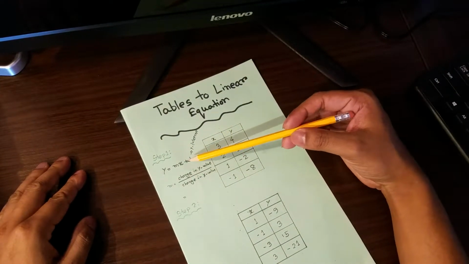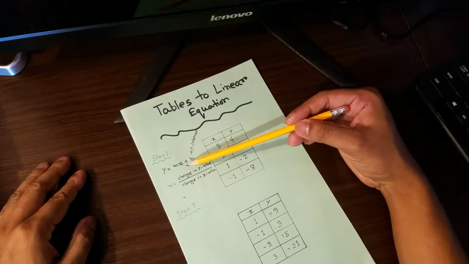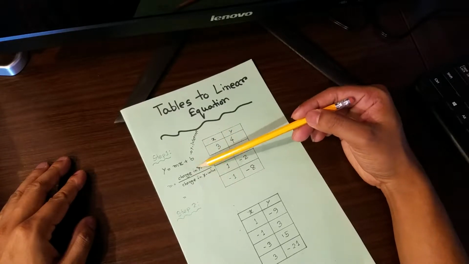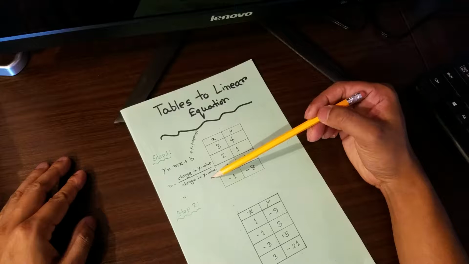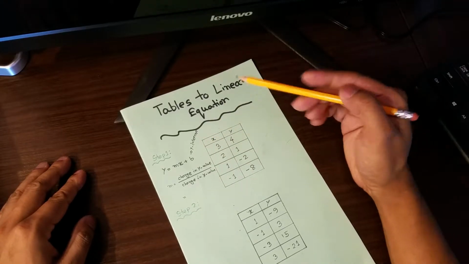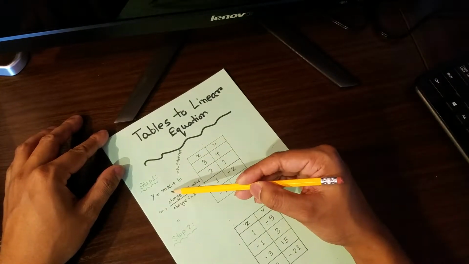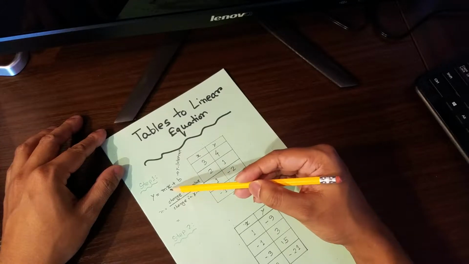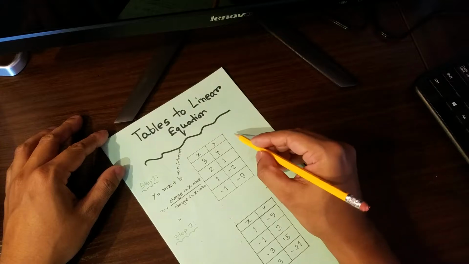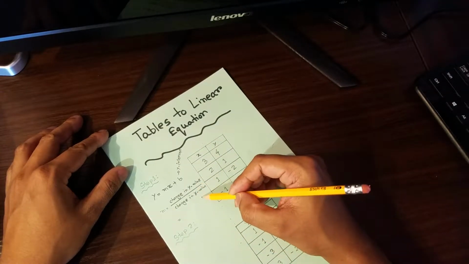Before we start we should know the standard linear equation, which is y equals mx plus b, where m equals change in y value divided by change in x value, and b is your y-intercept. So let's get started. First we'll try to find what is my m. My purpose is to find m and b. To find m, we're going to look at change in y value divided by change in x value.